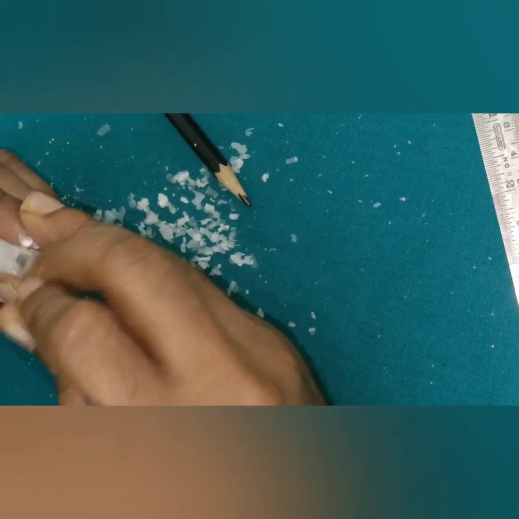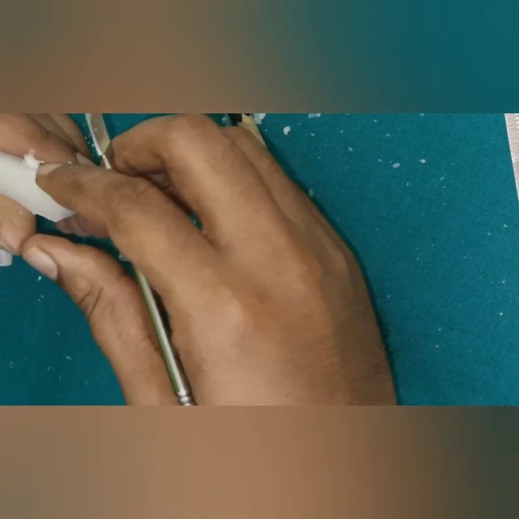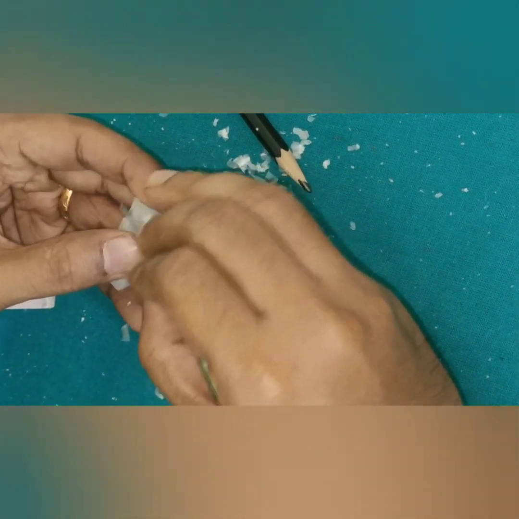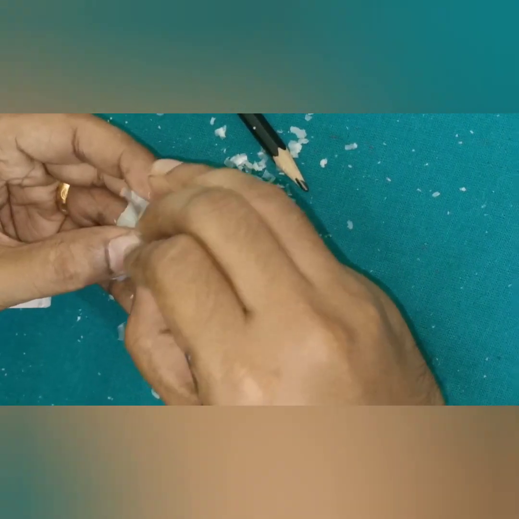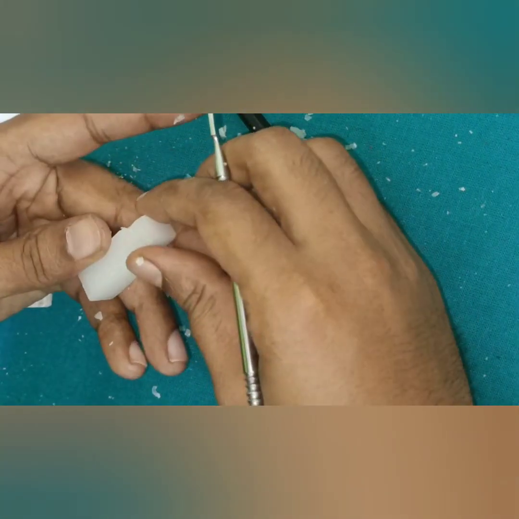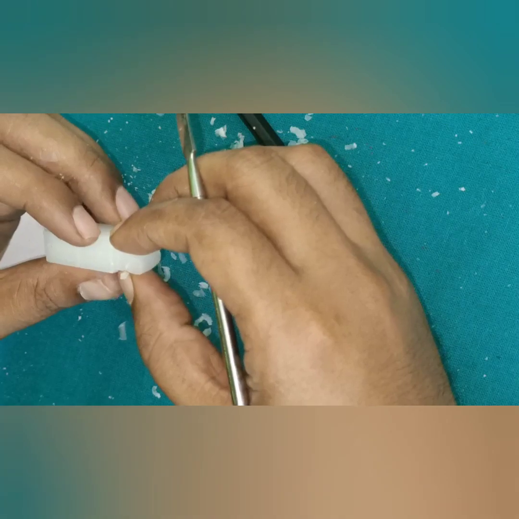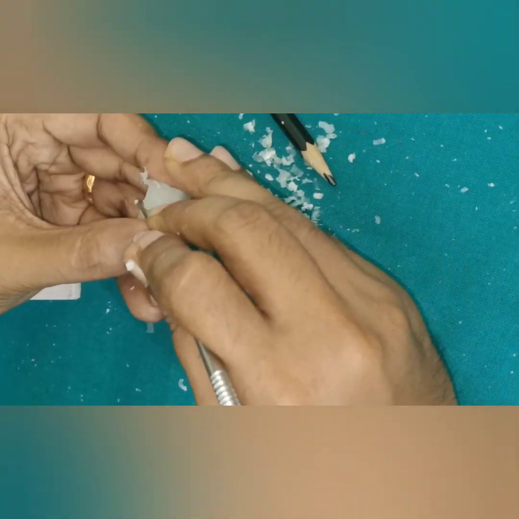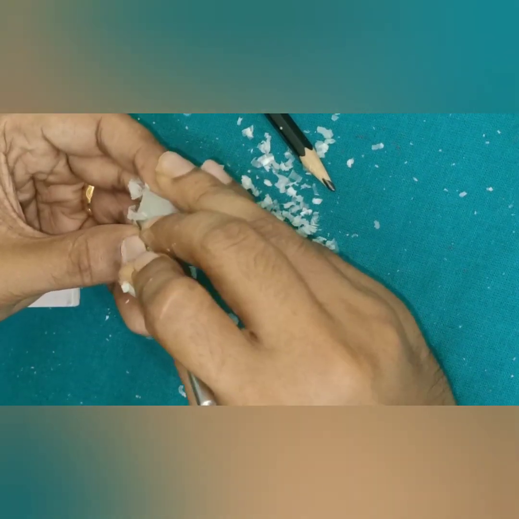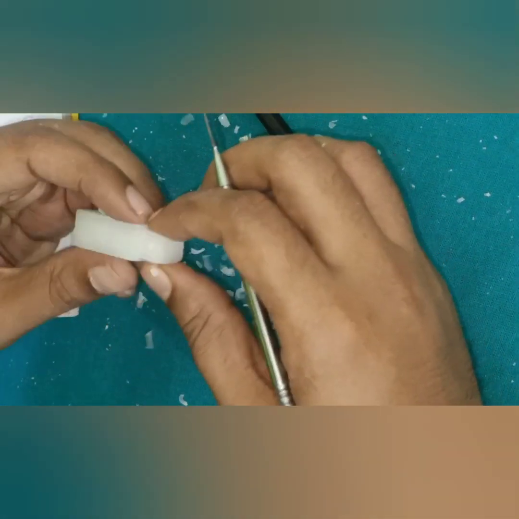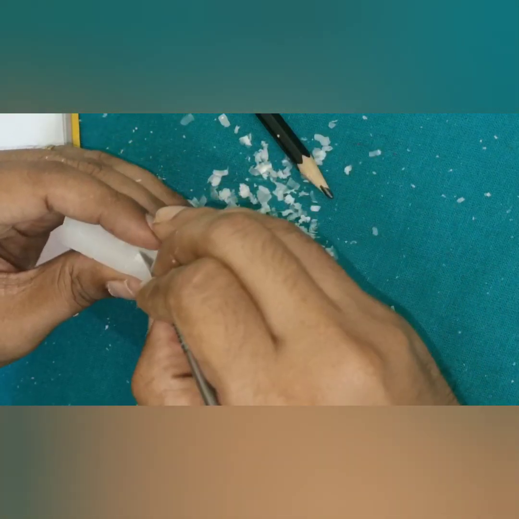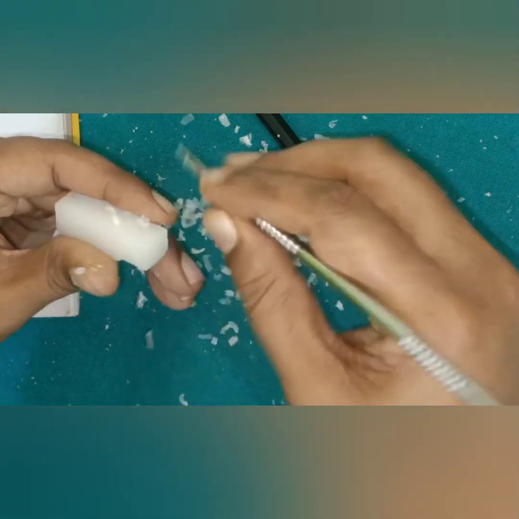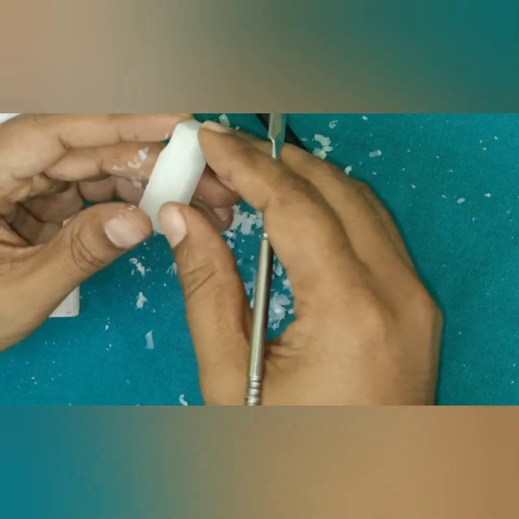Till you reach the outline, just cut. It should be in the shape of V.